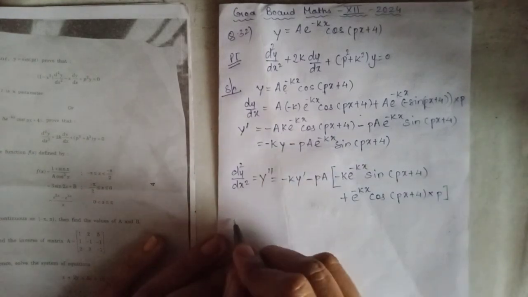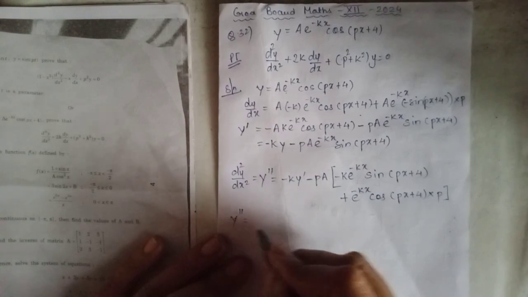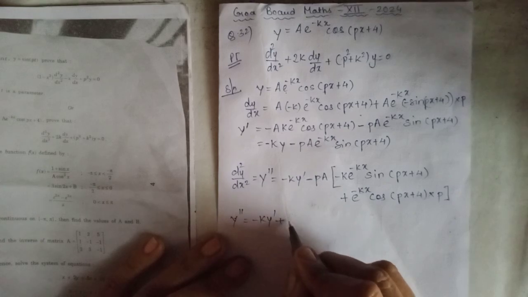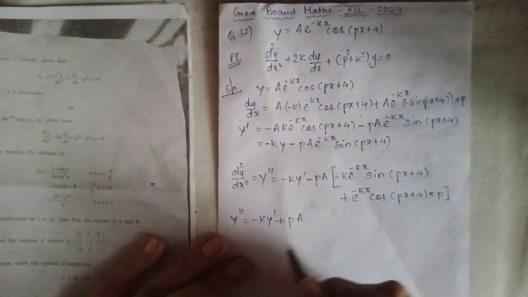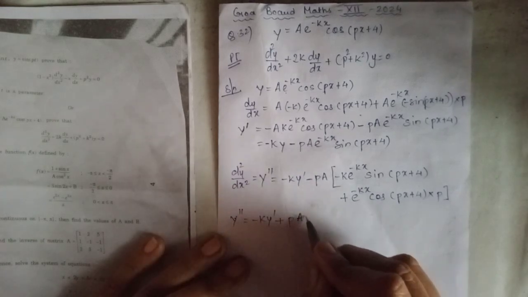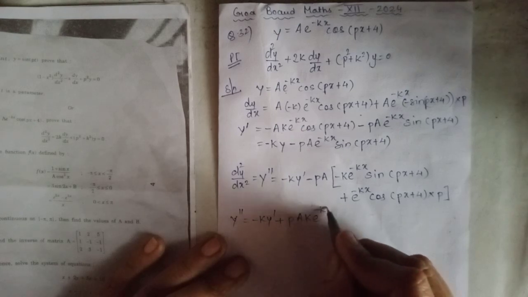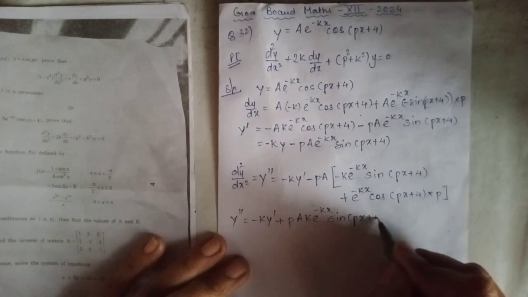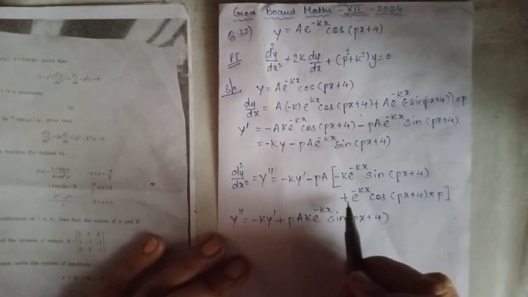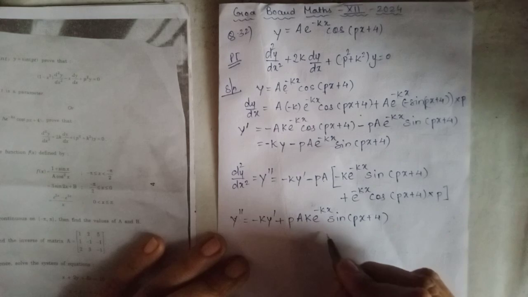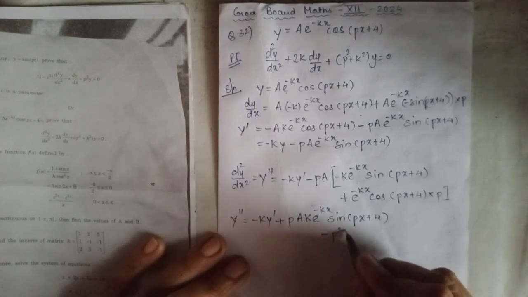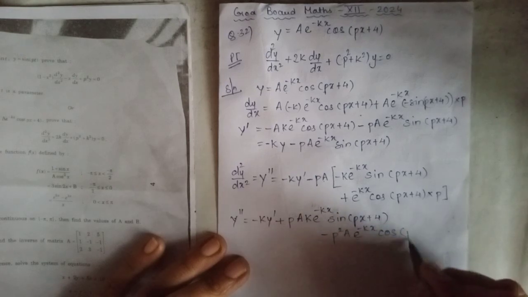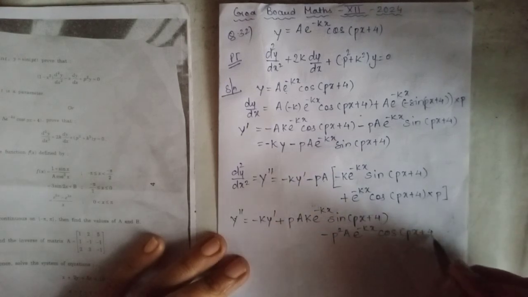Okay, so y double dash equals k y dash plus p a k e raised to minus kx sin(px plus 4). Then again here I'm taking p a inside, so it will be p square a e raised to minus kx cos(px plus 4).